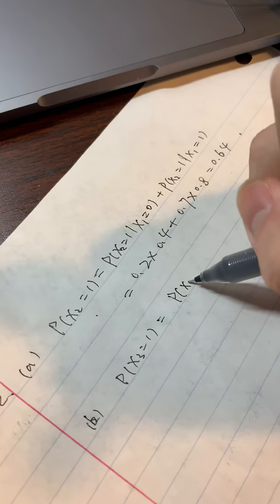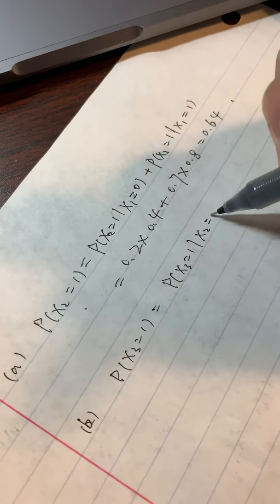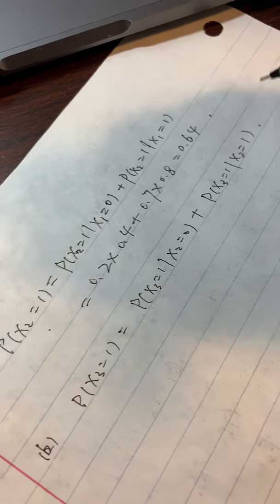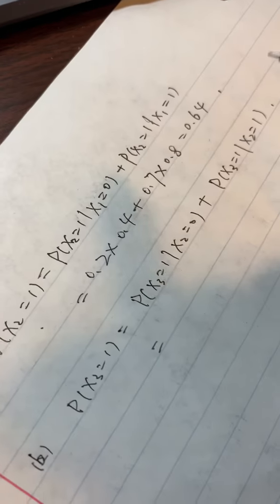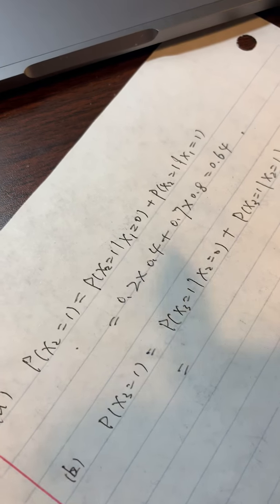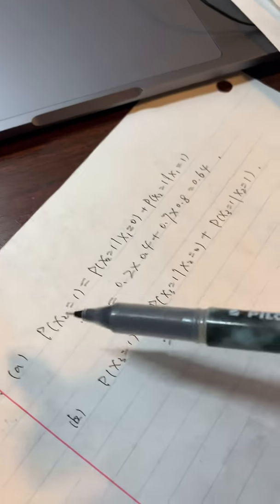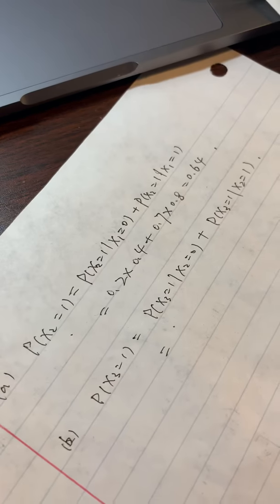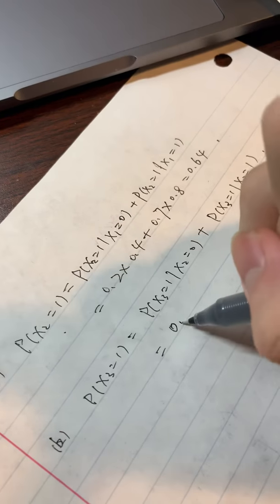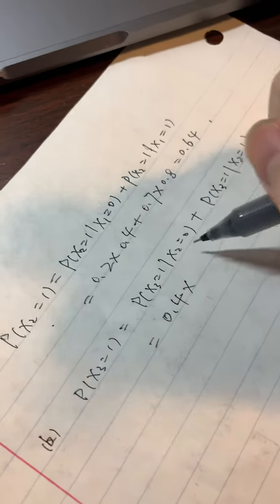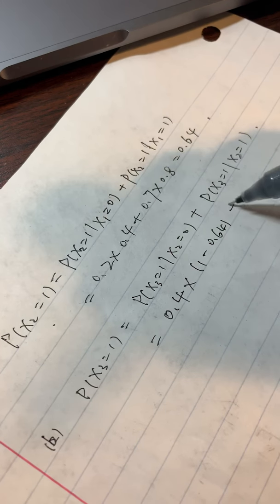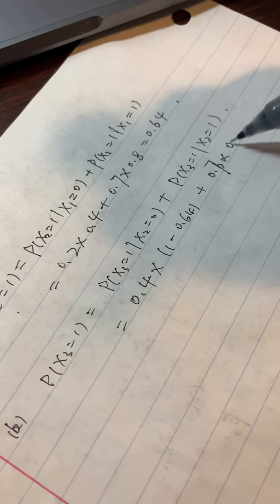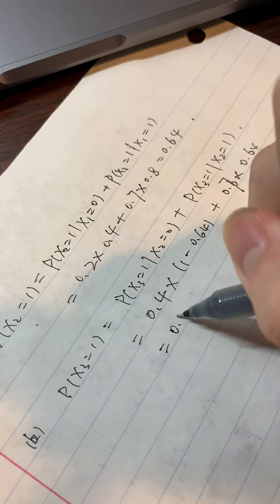The first is P(X3 = 1) when X2 equals 0, and P(X3 = 1) when X2 equals 1. From question A, we can get this probability: it is 0.4 times (1 minus 0.64) plus 0.7 times 0.64, and that is the answer.